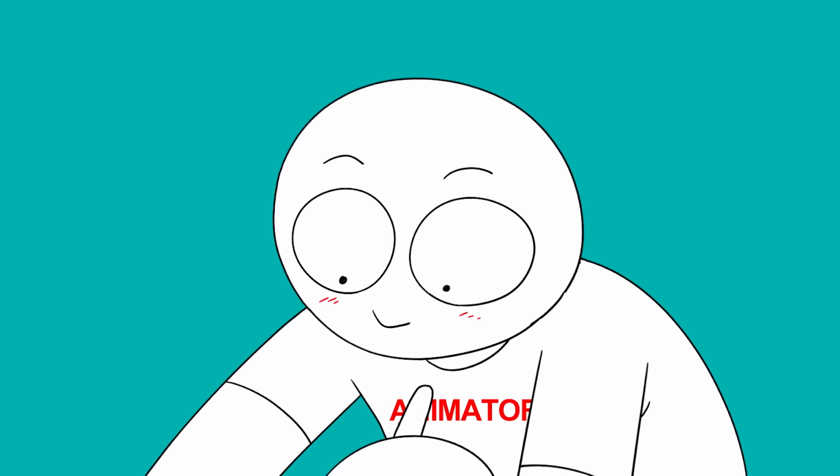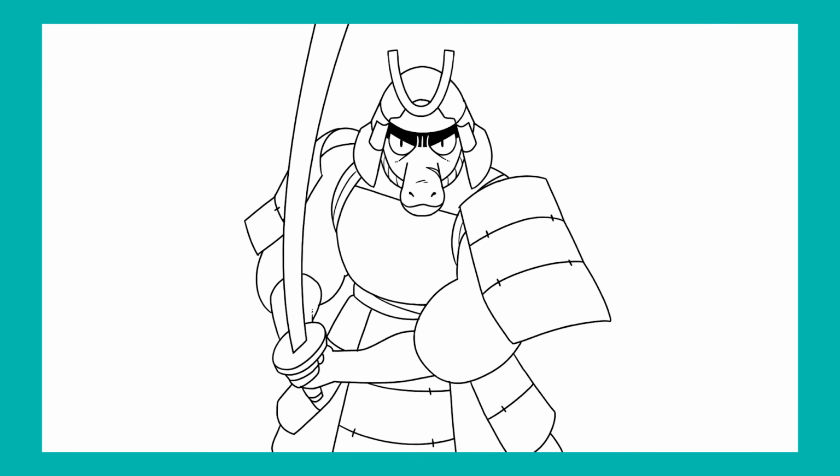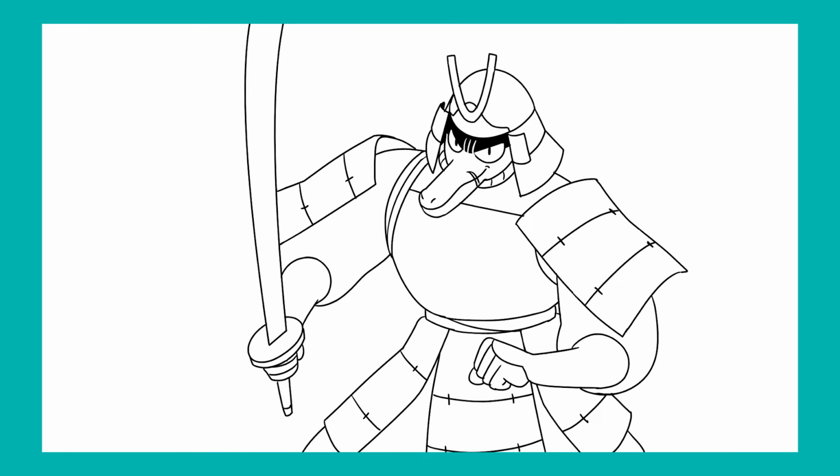It happens to every animator. There's one keyframe and the other keyframe. But where do you put the in-between? Wrong!